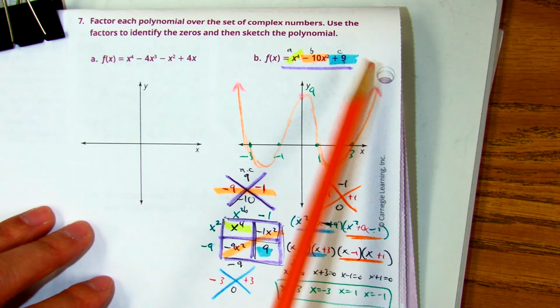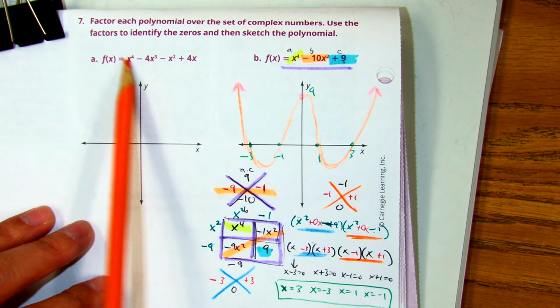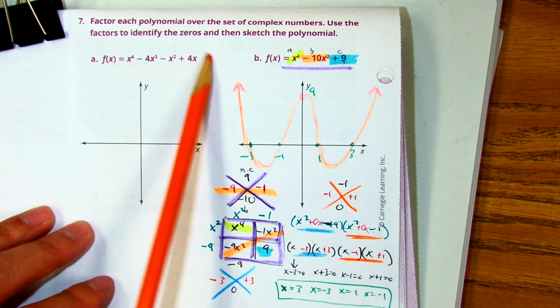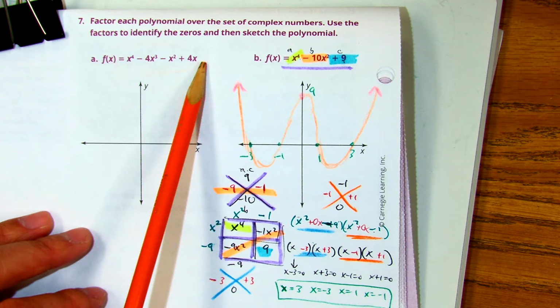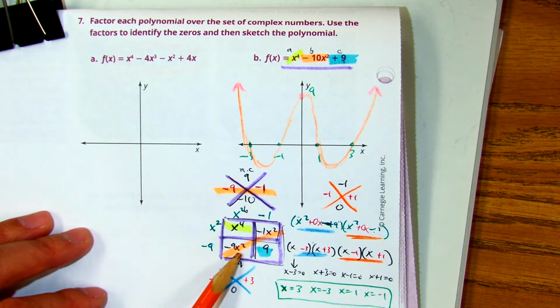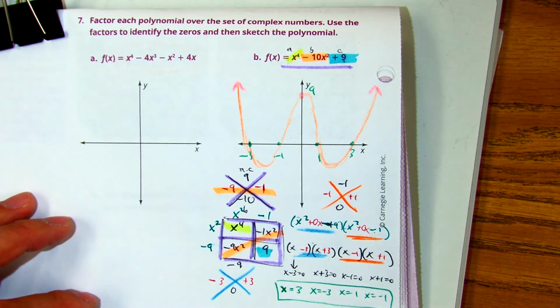This one has 3 terms. This is a trinomial, and this one is a quartic, or we just call it a polynomial. Okay? So, what does that mean? That means if it has 4 terms, you cannot use the X box method of factoring. But you can use the box. Now, I'm going to show you guys 2 methods, and you choose which one makes more sense to you, okay?